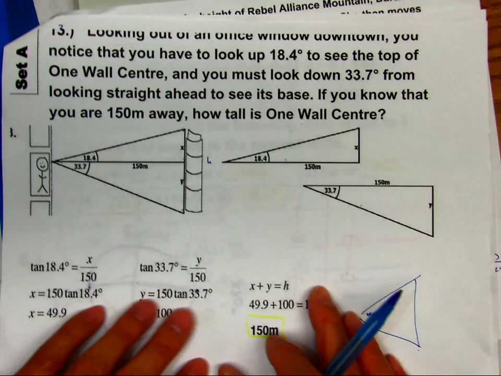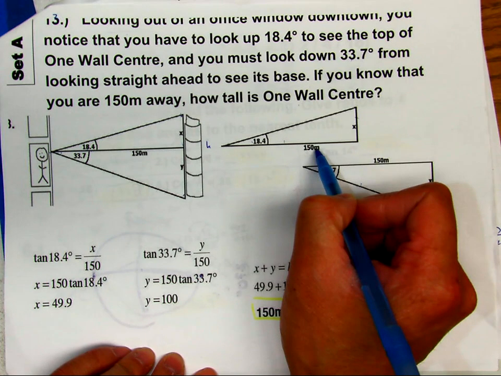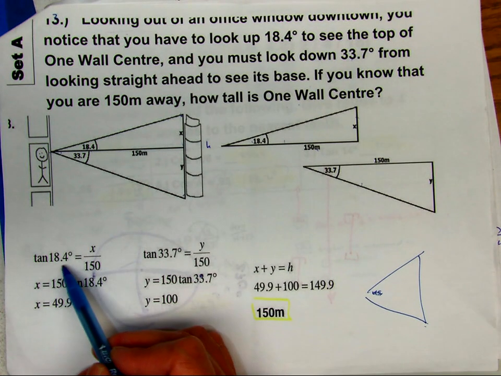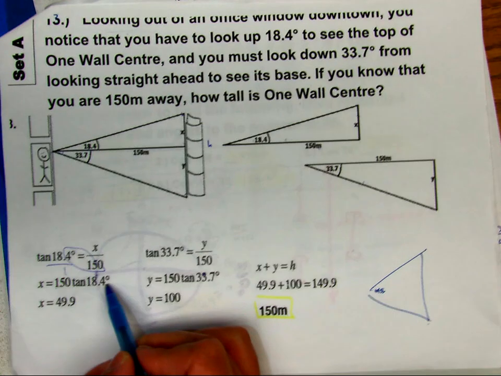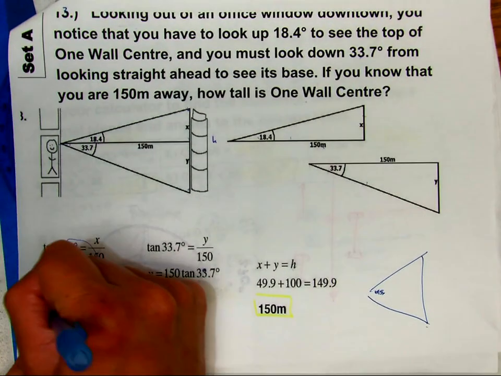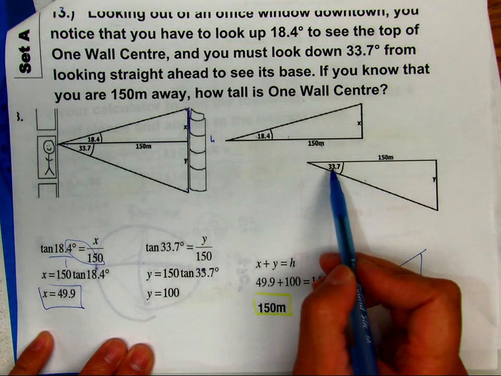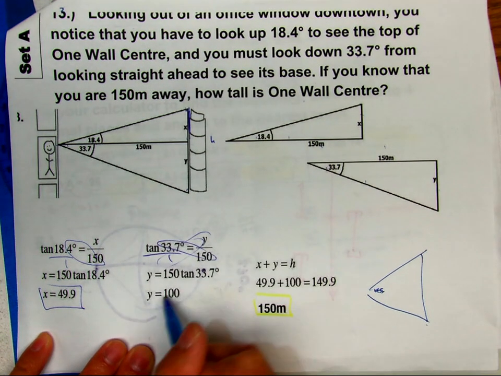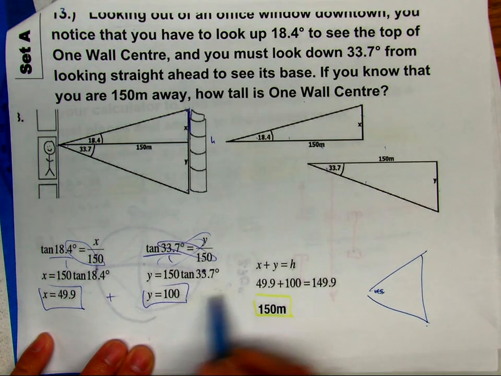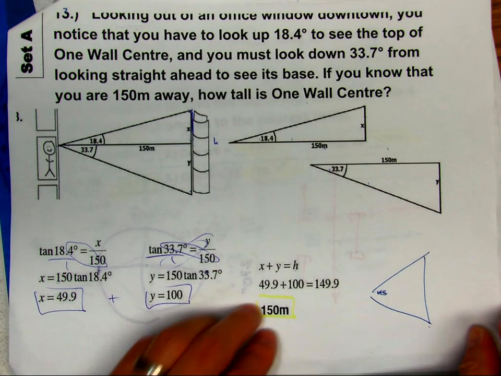If you just solve for that triangle, opposite over adjacent, you have tangent of 18.4 equals x over 150. Cross multiply, calculate, and you have one height. This part is 49.9, same thing, opposite over adjacent, cross multiply. If you add x plus y equals your height, you get approximately 150. And those were the quiz questions.